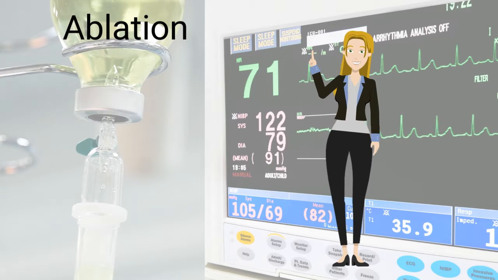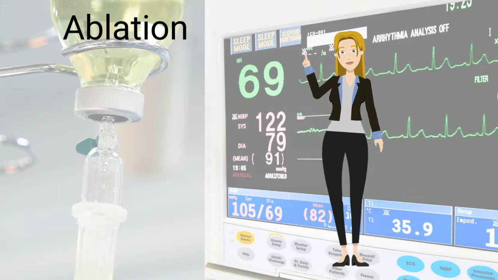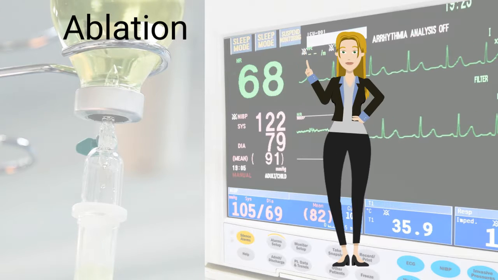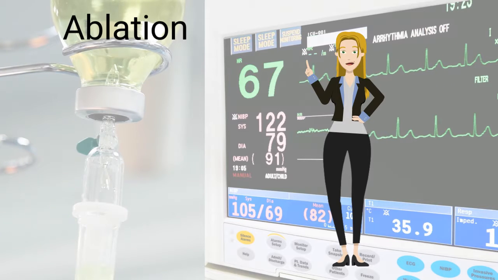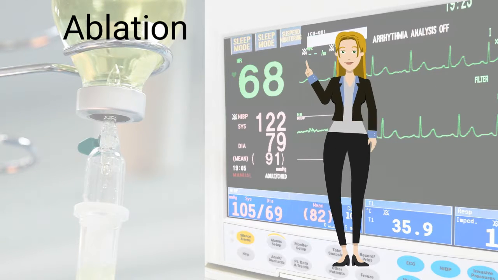Ablation can be performed during a cardiac catheterization to correct conditions that cause an abnormally fast heartbeat. Sometimes, the electrical signals in the heart may originate in the wrong part of the heart and follow the wrong pathway, causing the heart to beat too fast. An ablation can destroy the abnormal electrical pathways causing this abnormality.